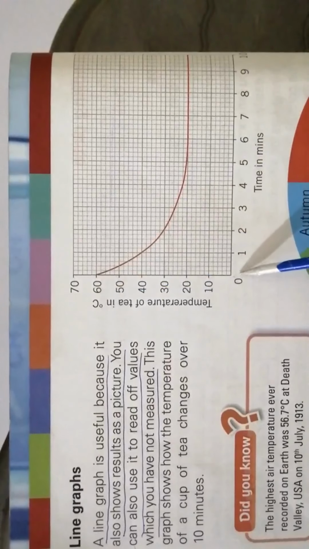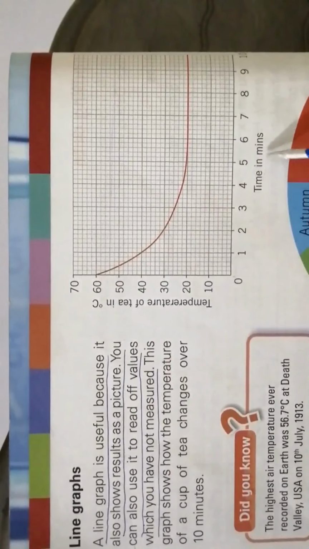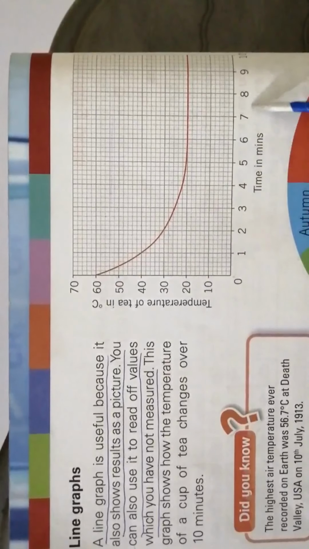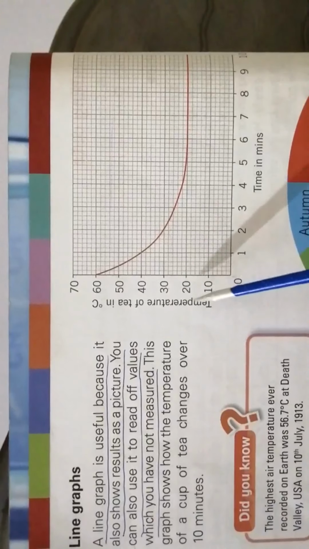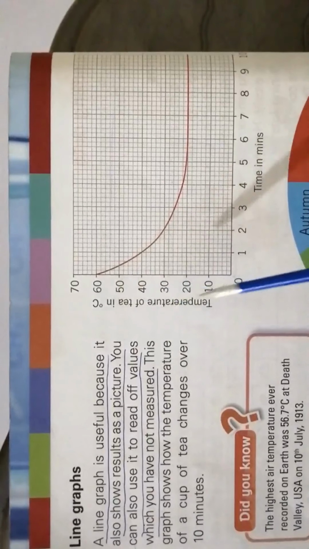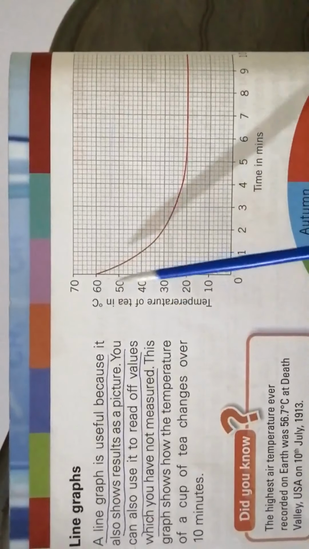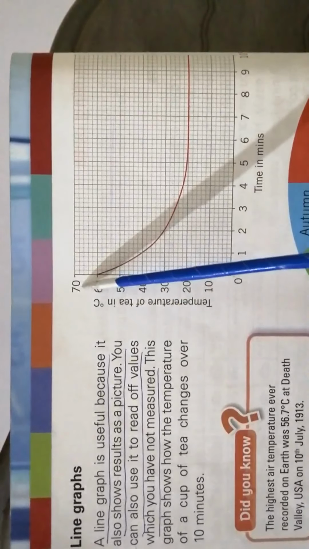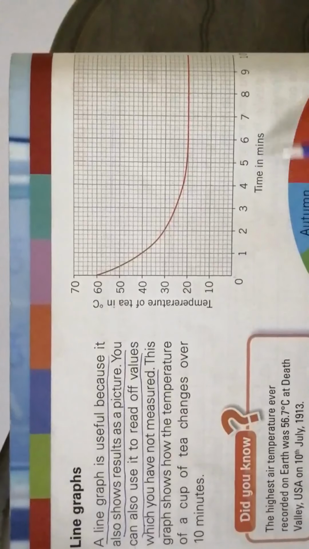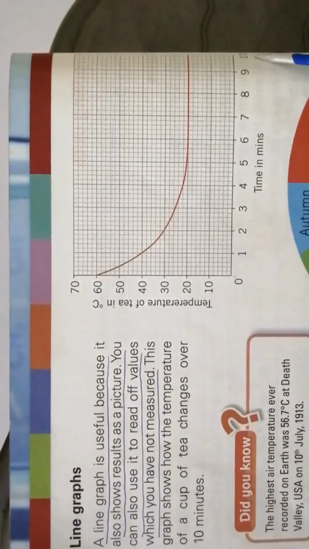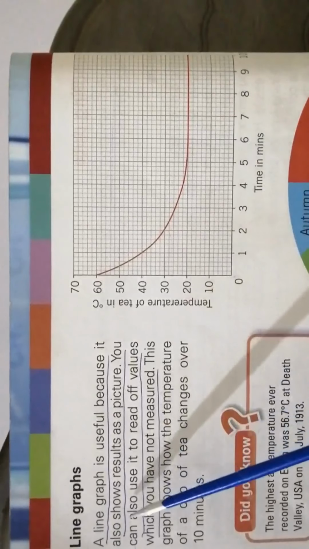Here in this case we have taken time in minutes on the x-axis and the temperature of the tea in degrees Celsius, that is from 0 to 70 degrees Celsius, and the time is mentioned in minutes from 1 to 10. So come to the description.